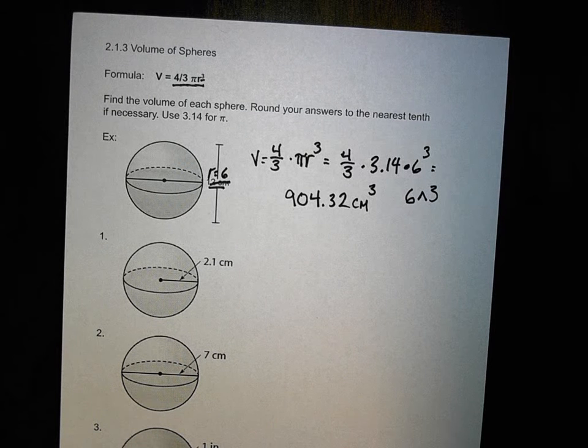So 4/3 times 3.14 times 3.5 cubed. When you round, they always round the last number, and if it's 5 or more, you round up. So we got it rounded.